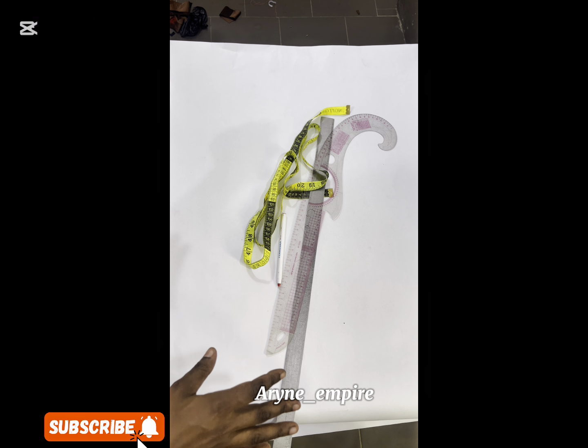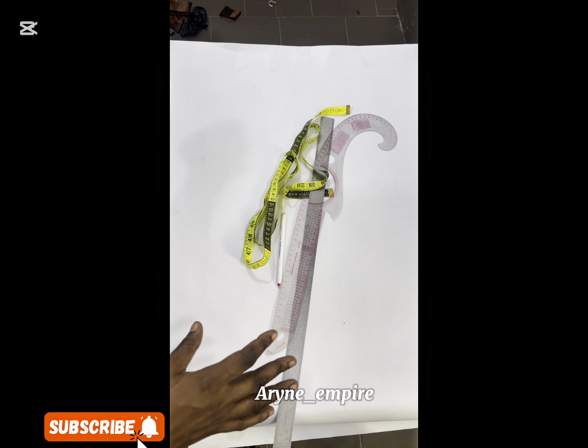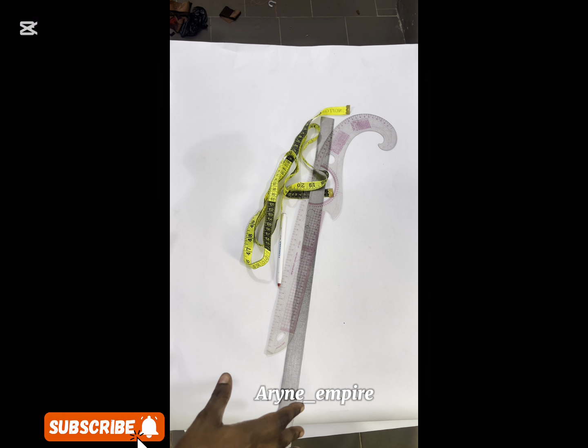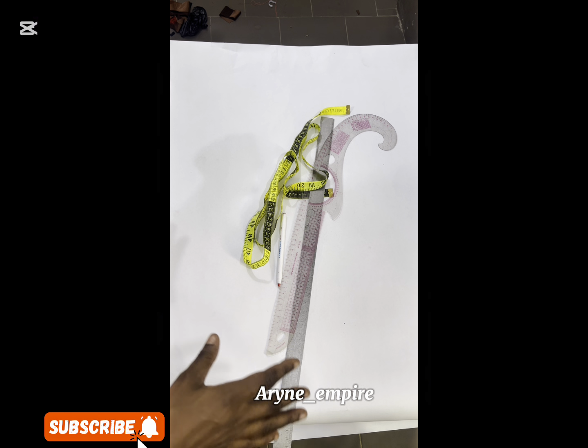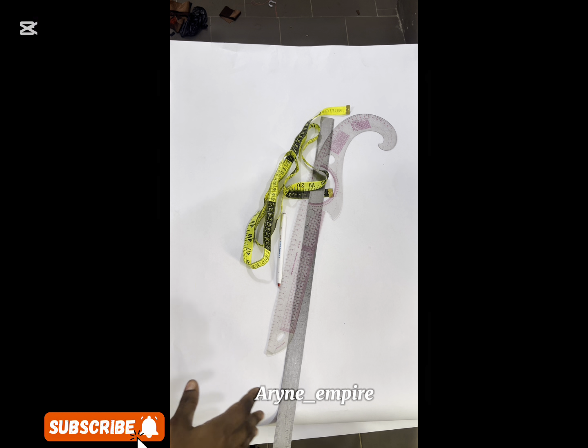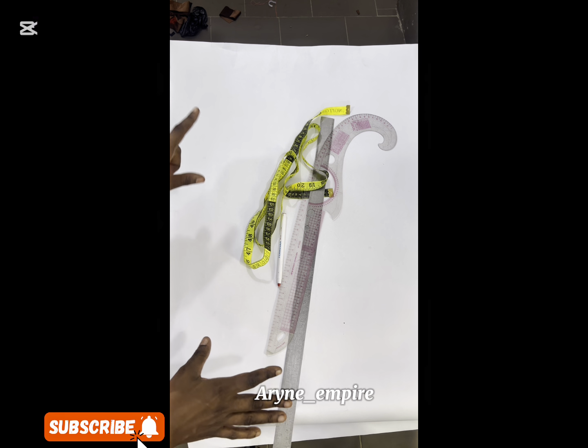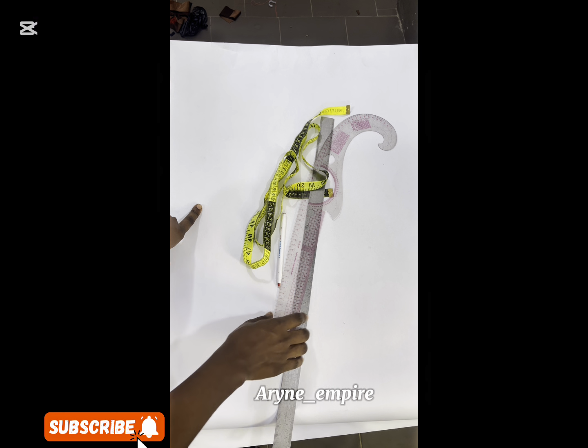on this episode we'll be learning how to draft a basic skirt block or a basic skirt pattern. So what is a basic skirt block? A basic skirt block is the foundation from which any skirt pattern of your choice can be made. If you want to make an asymmetric tulip skirt and the rest of that, you have to go through a basic skirt block.